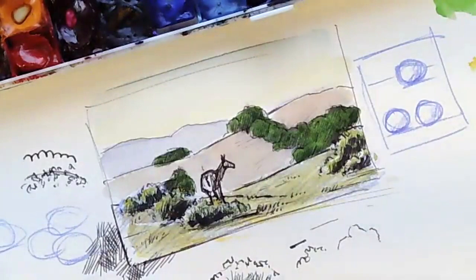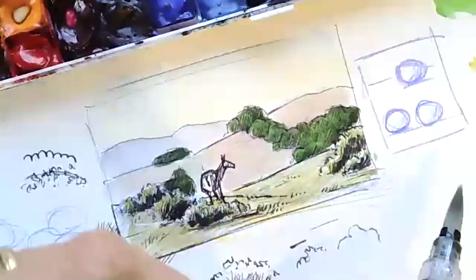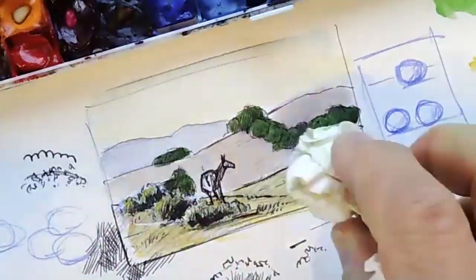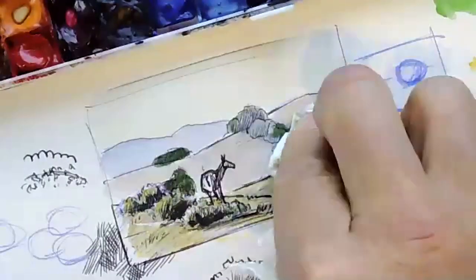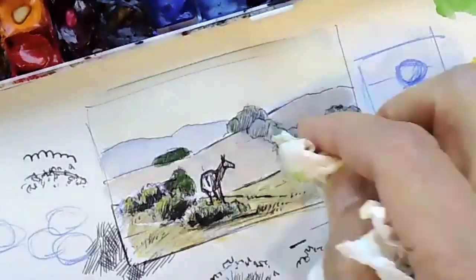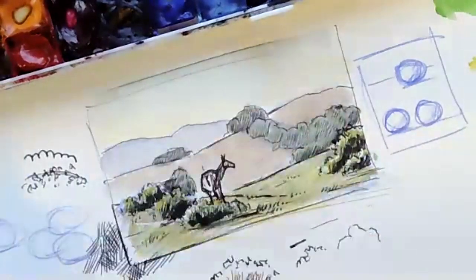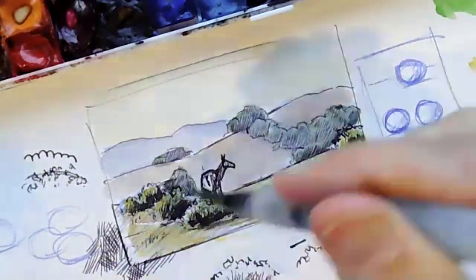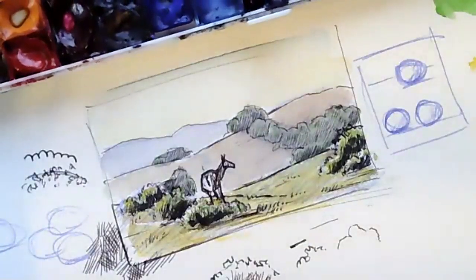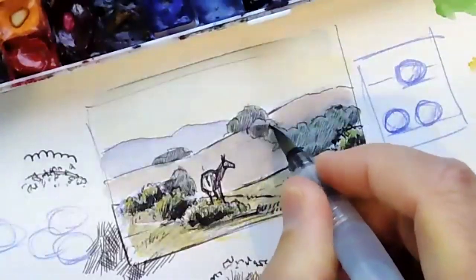Oh no, it's watercolor. You can't undo it. Well, you might be able to undo a little bit of it. While it's still damp, I'm just going to take a piece of paper, press that down into it. A lot of that's coming up. And then I am going to just redarken it with a little bit of some purple gray.